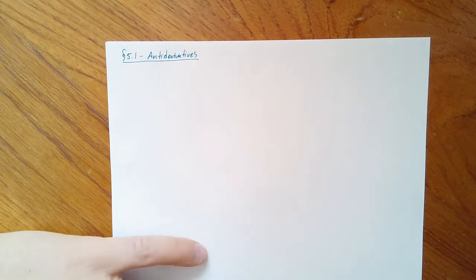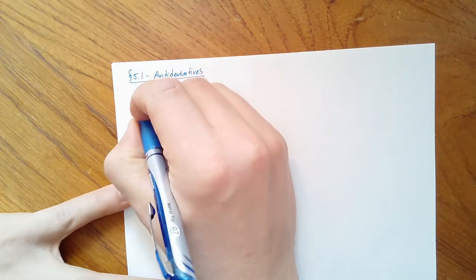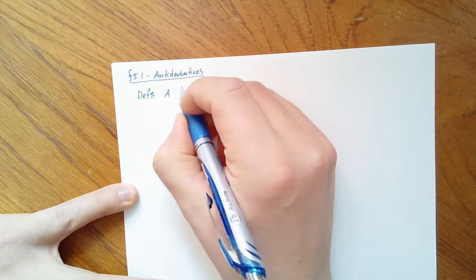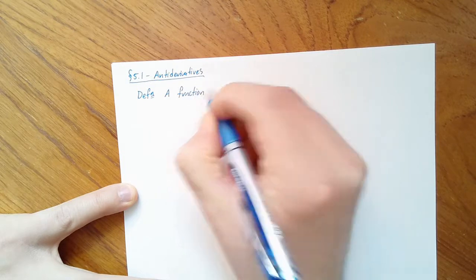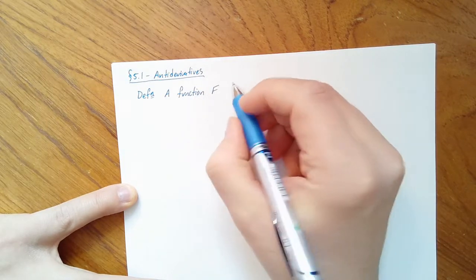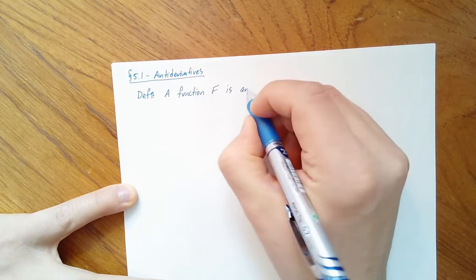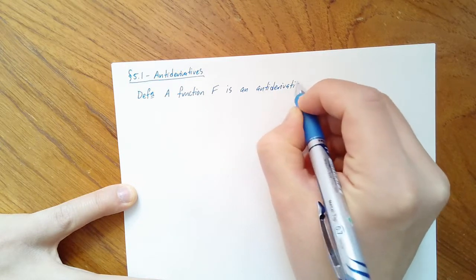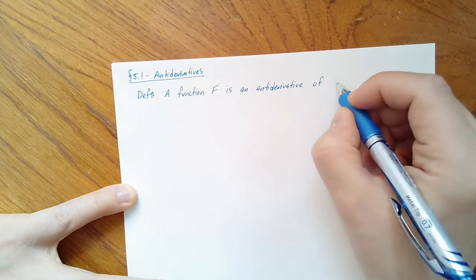So it's the exact opposite of a derivative, and that's going to come right out of this definition. So the way we'll say it is a function capital F is an antiderivative of a function which we'll call little f.